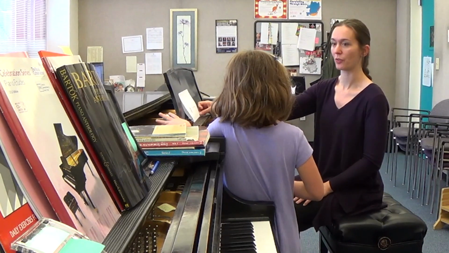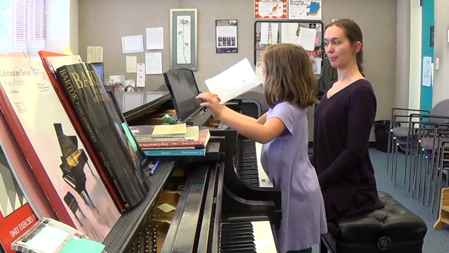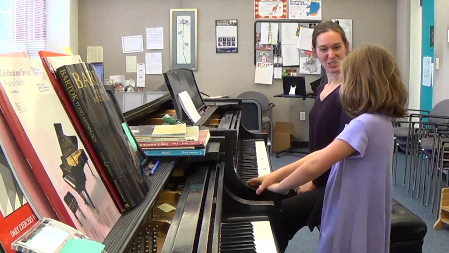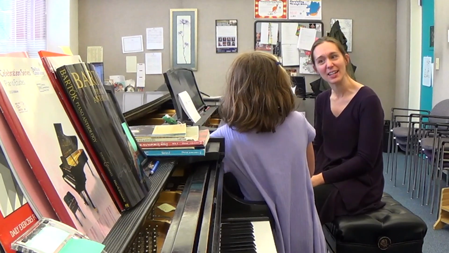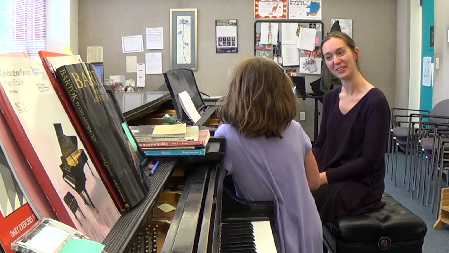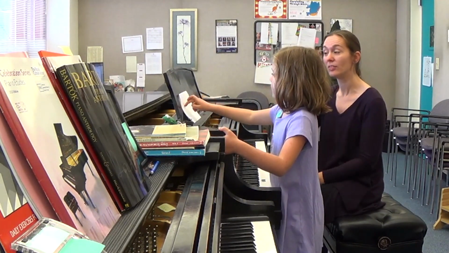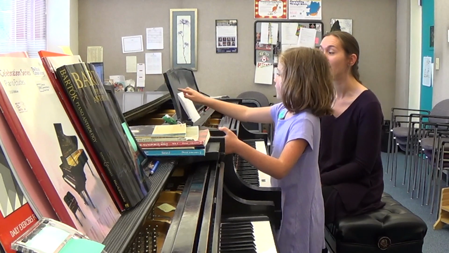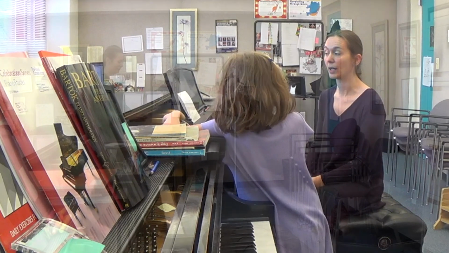Now, do you want to see the picture for flat? Yeah. Flip that over. A sharp kind of looks like a number sign. What does it remind you of? Oh yeah, isn't that interesting? It kind of looks like a half note. How's it different from a half note? Half notes are like that. And that's thicker than that. So now you really know the difference, right?